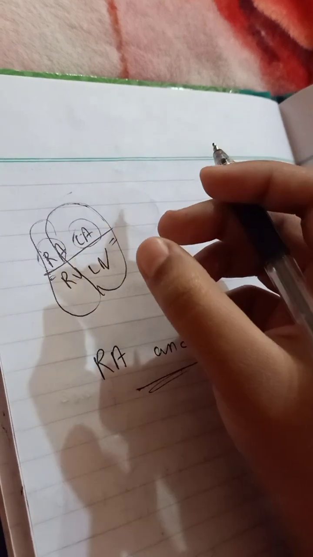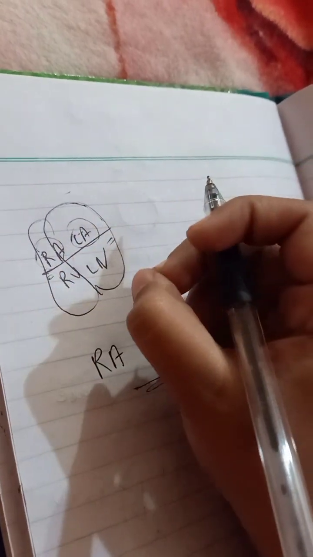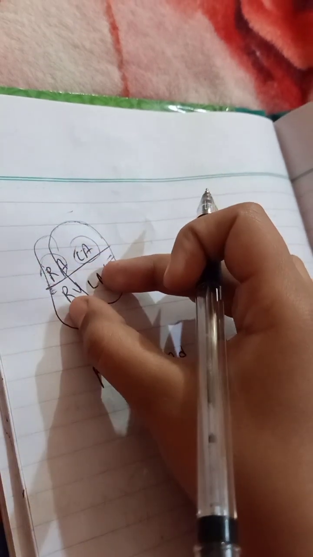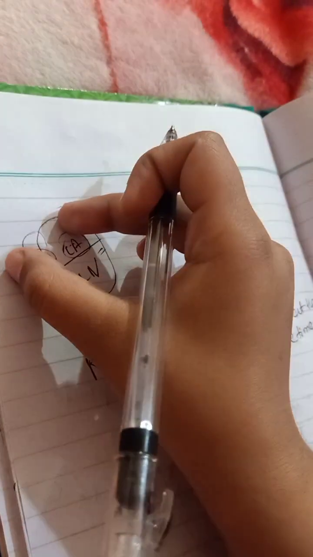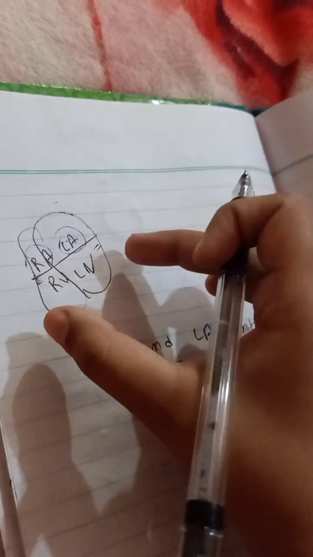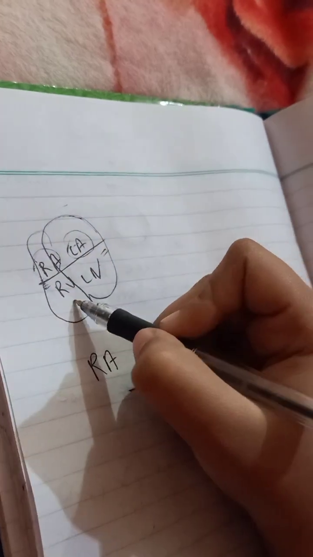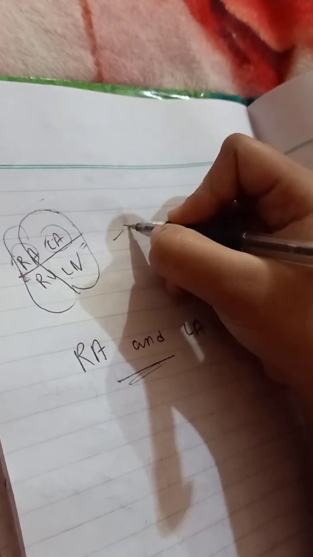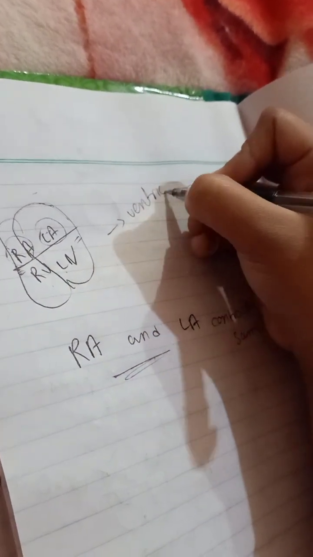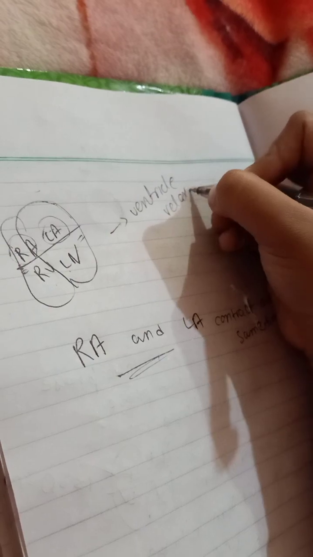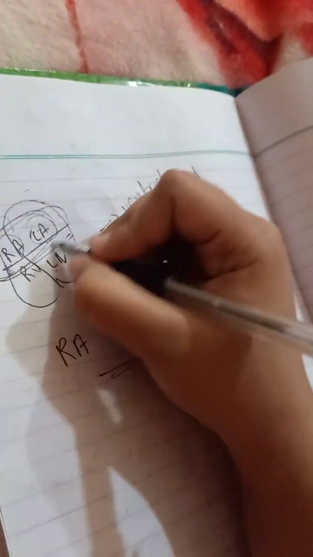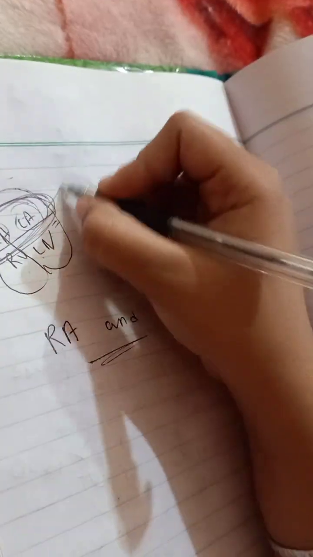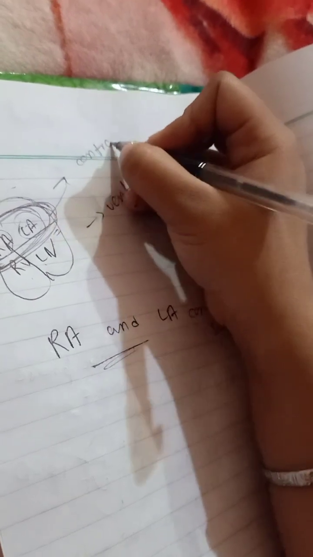These valves will be relaxed, and the blood from the atria will move toward the ventricles. The atria will contract and the ventricles will be relaxed, and the blood will move toward the right ventricle and the left ventricle.